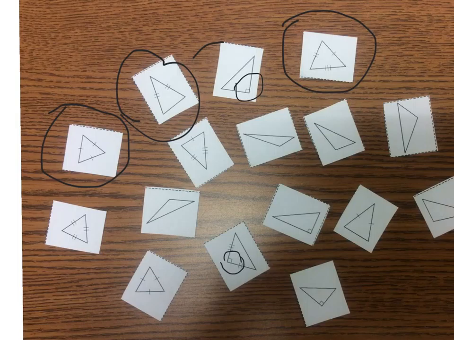Now that we know a little bit more about tick marks, how did you sort your triangles? What categories did you put them into? Did you know that certain things were categorized because of the attribute of that triangle or the property? That means that it's a particular thing that belongs to that particular triangle.